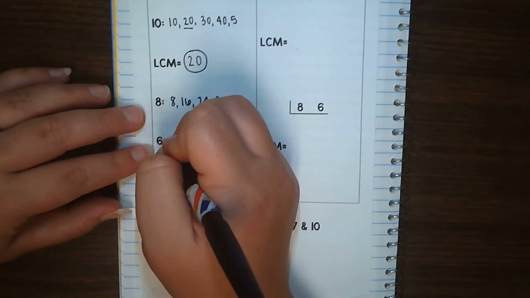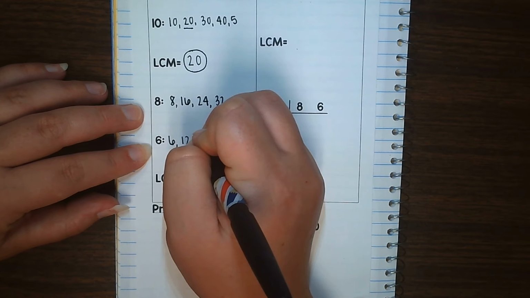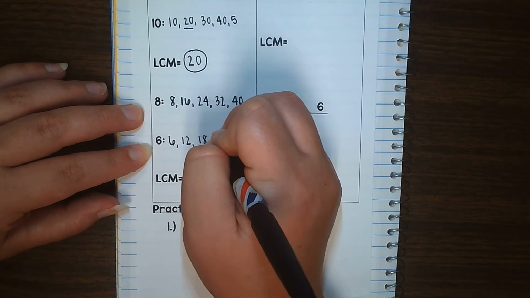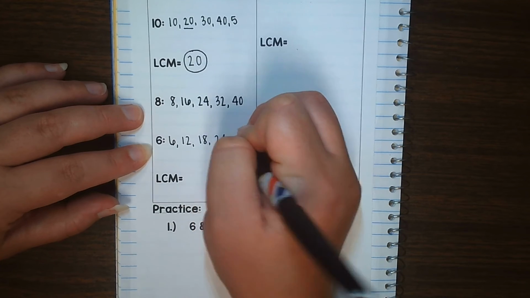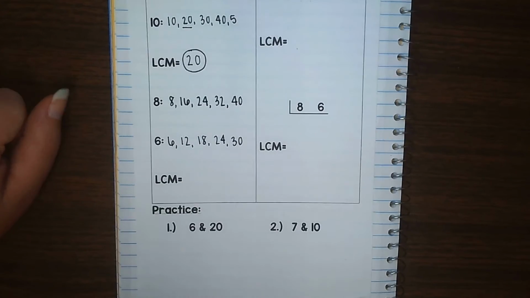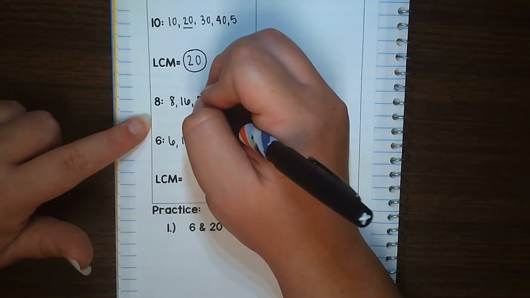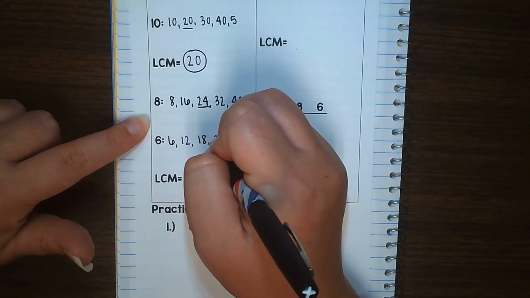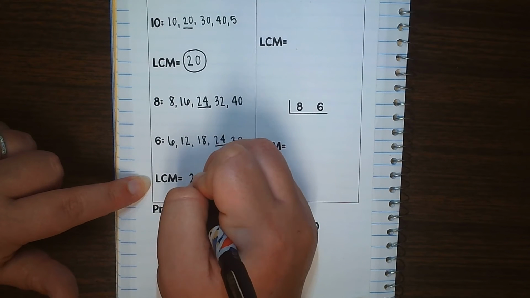Our first 5 multiples of 6 are 6, 12, 18, 24, and 30. So I can again see we have something in common. We have 24 in both of these. So our least common multiple is 24.